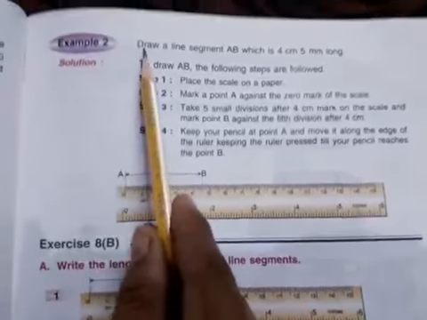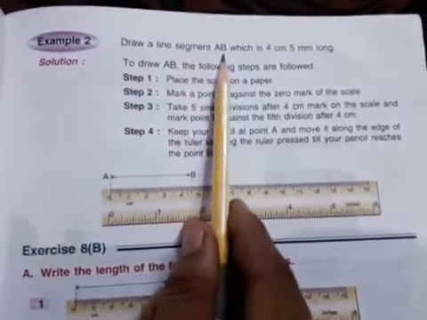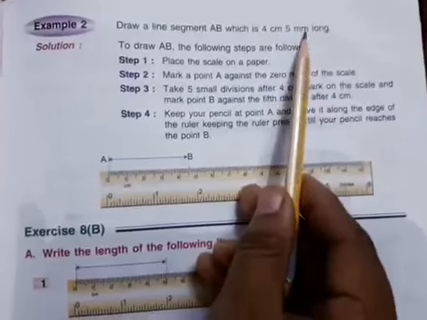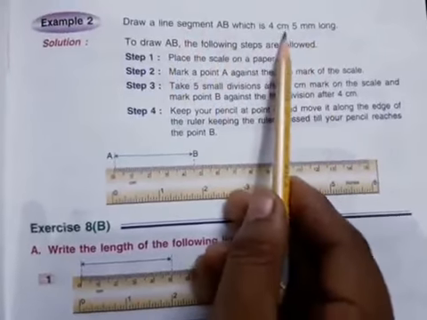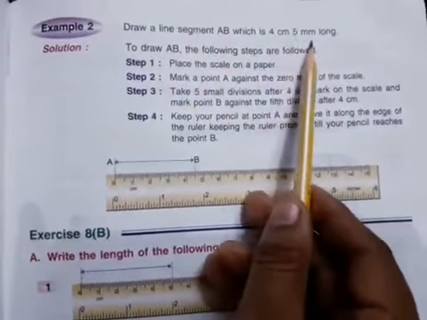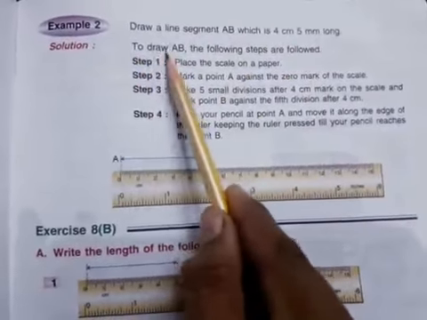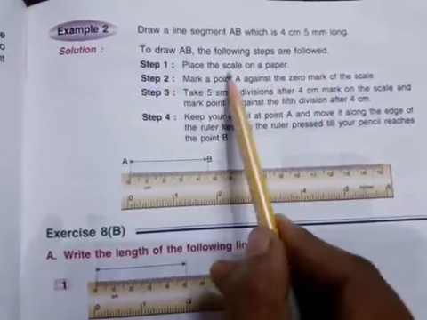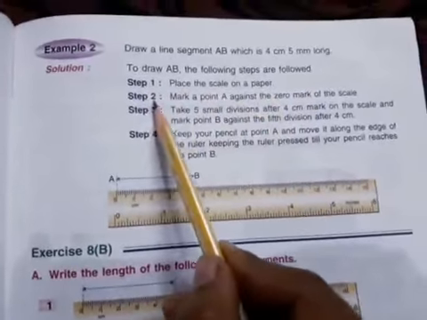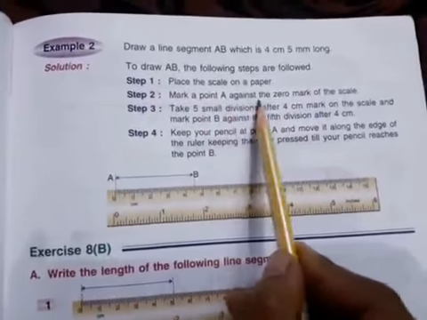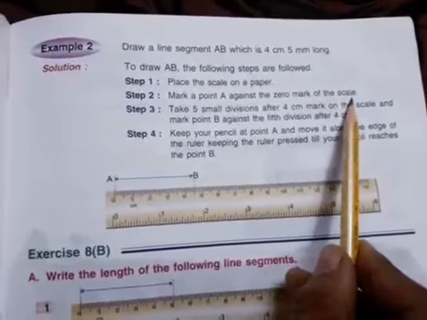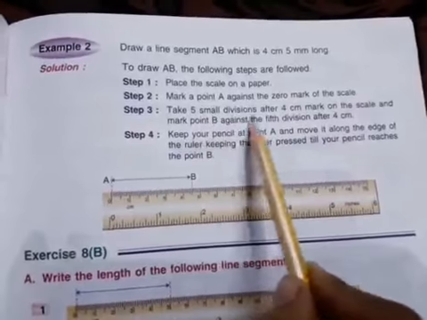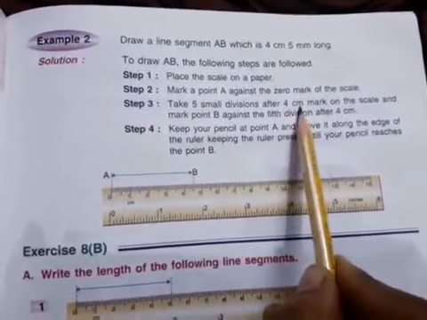Example 2. Draw a line segment AB which is 4 centimeter 5 millimeter long. That means 4.5 centimeter. To draw AB, the following steps are followed. Step 1. Place the scale on a paper. Step 2. Mark a point A against the 0 mark of the scale. And step 3. Take 5 small divisions after 4 centimeter.